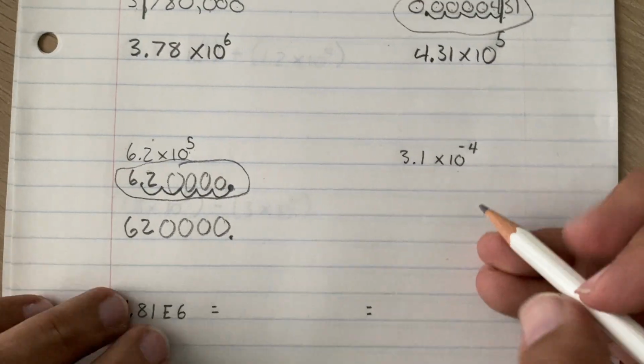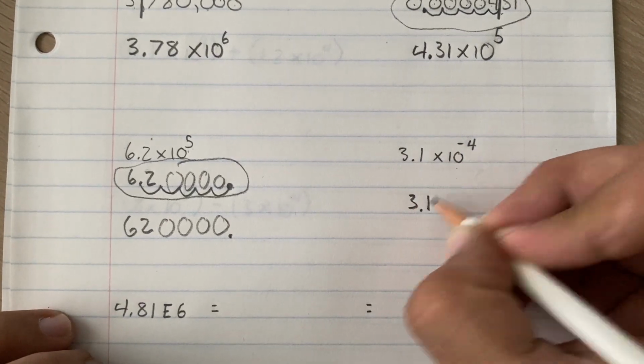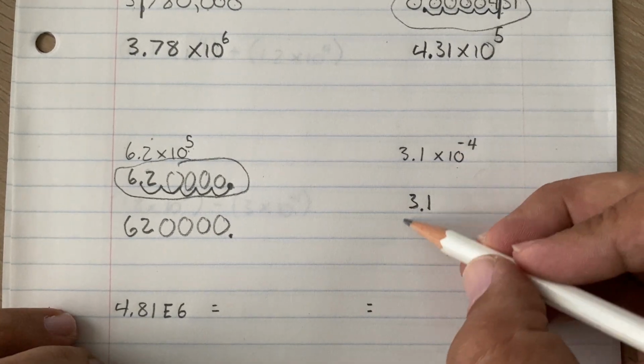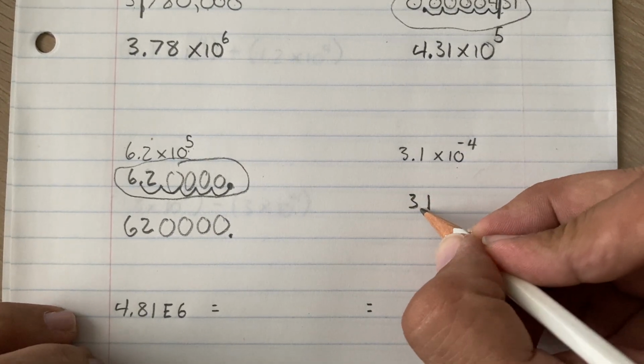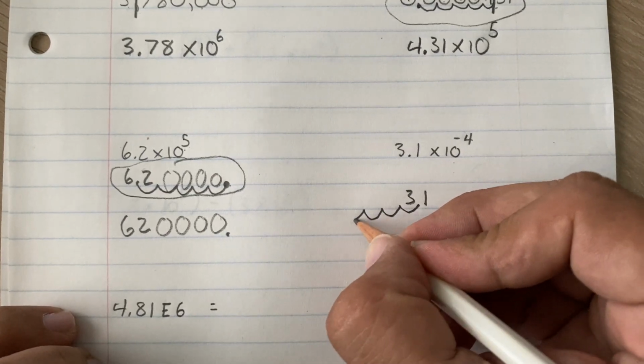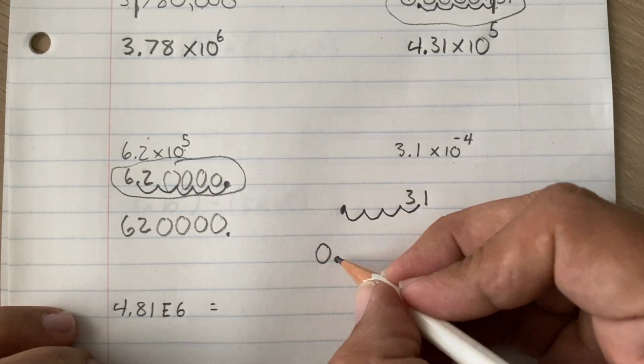Now, this one. So again, we start with 3.1. But now the negative is telling me instead of making the number larger, we're making the number smaller. So we're going to the left. 1, 2, 3, 4. There's my new decimal point. So it's 0.000.